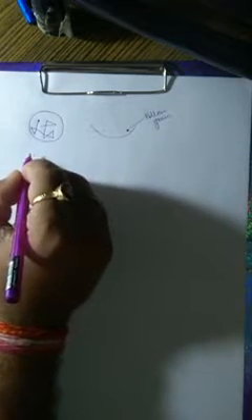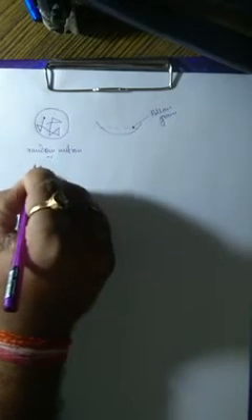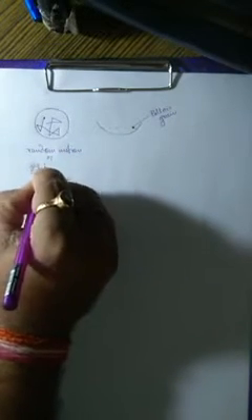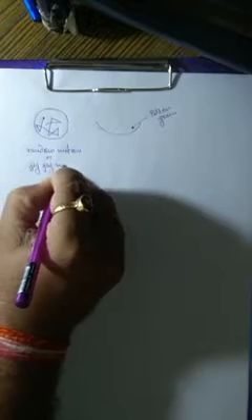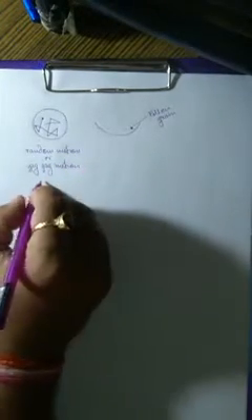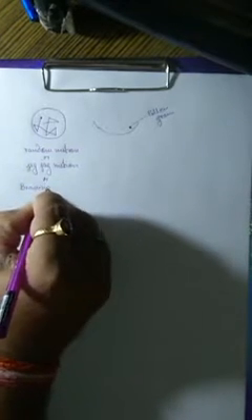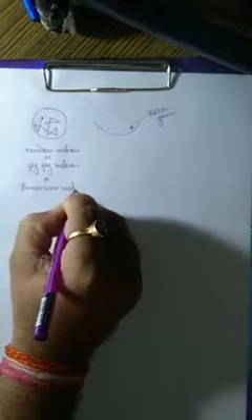This random motion, or we can say zigzag motion, is also known as Brownian motion, in honor of the scientist Robert Brown.